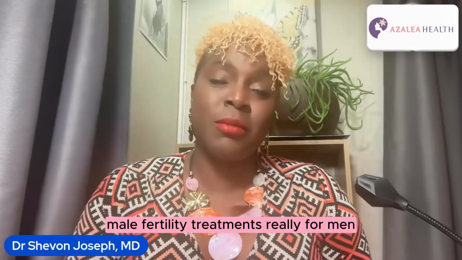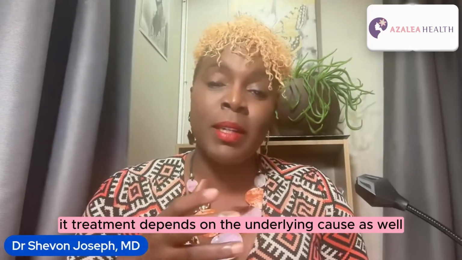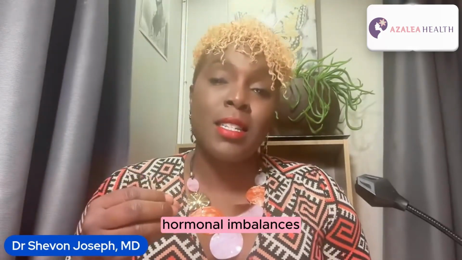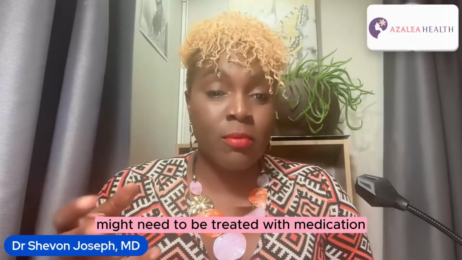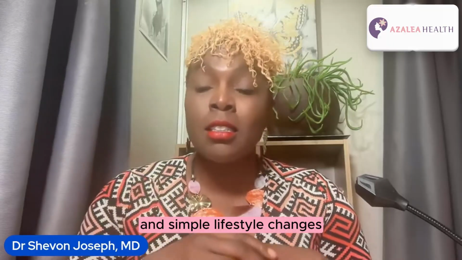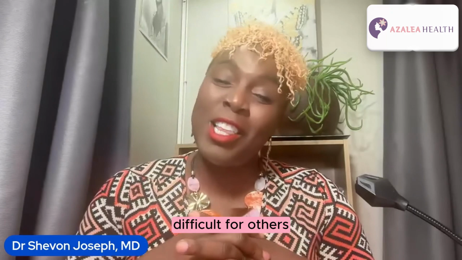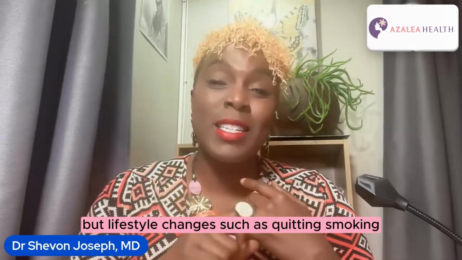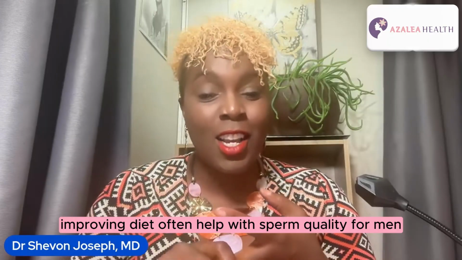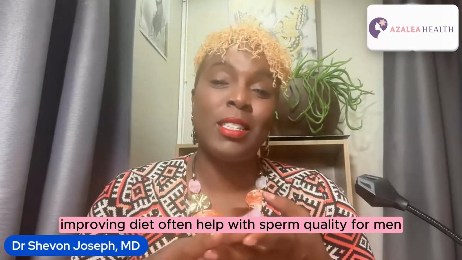Male fertility treatments. For men, treatment depends on the underlying cause as well. Hormonal imbalances might need to be treated with medication. Infections might need antibiotics, and simple lifestyle changes, well, simple for some, difficult for others, but lifestyle changes such as quitting smoking, reducing alcohol intake, and improving diet often help with sperm quality for men.